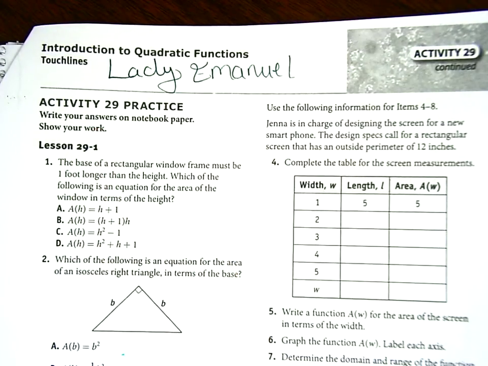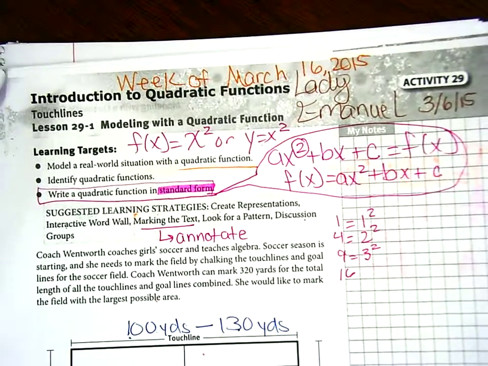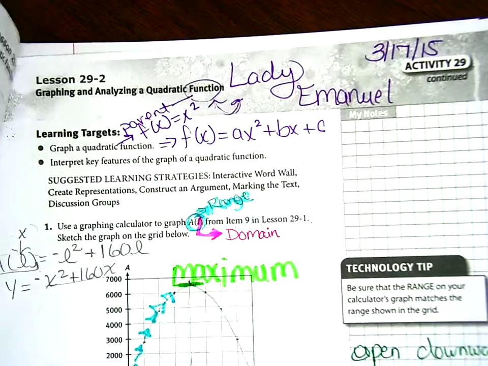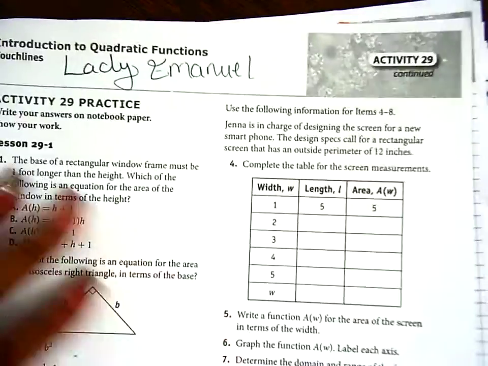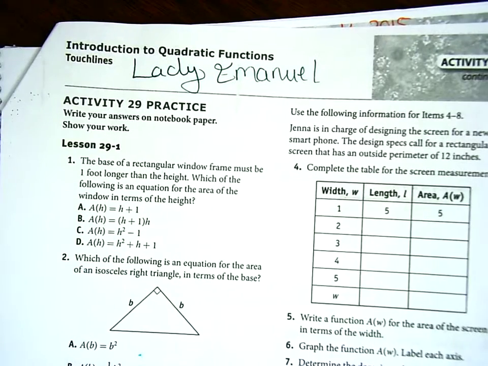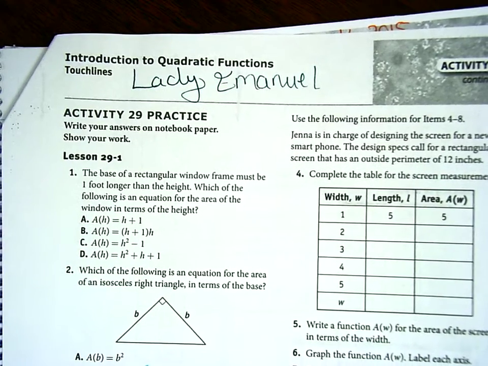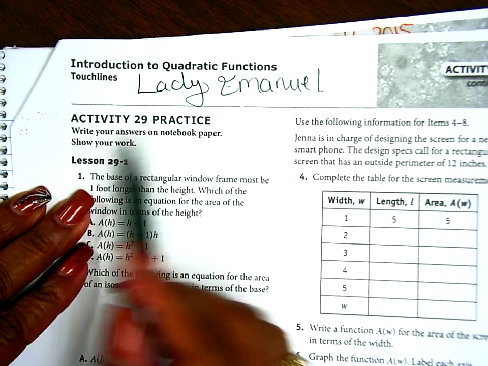This is a combination of the other lessons you've done, modeling with quadratic functions and graphing and analyzing quadratic functions. So it's all of it, okay? I just want to go through this quickly with you, just to do some clarification. Write your answer on notebook paper and show your work.